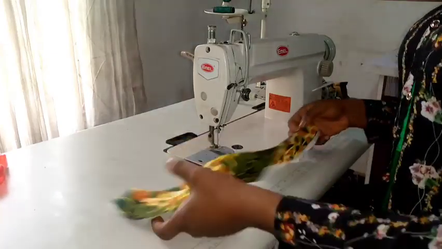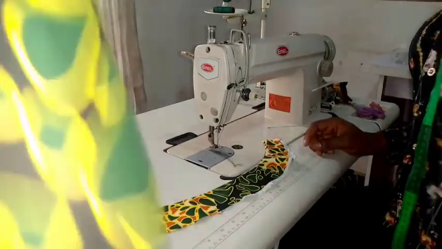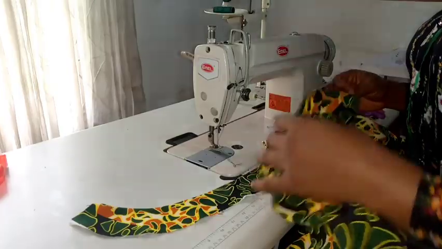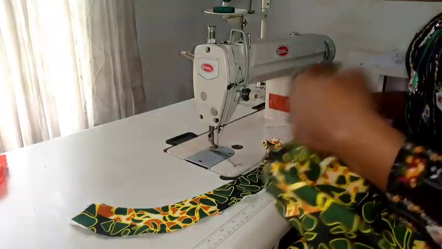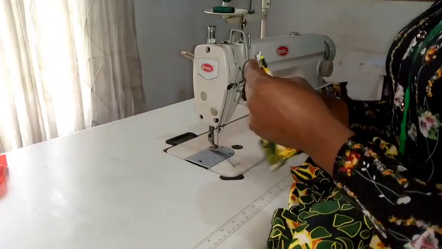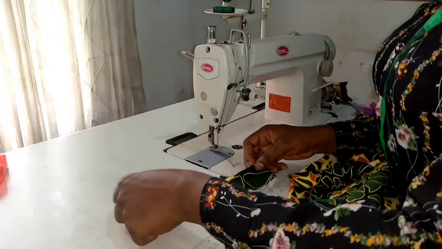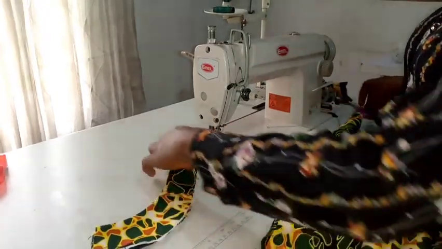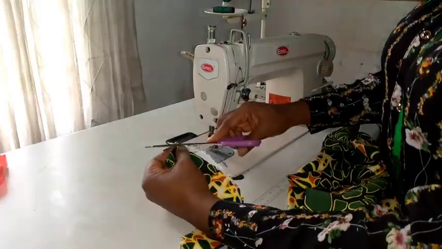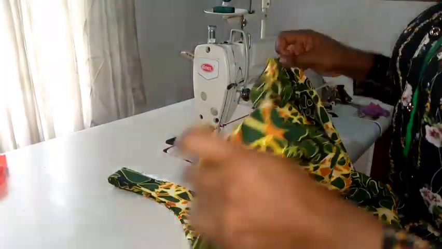Before I do that, I'm going to be finding the middle of both the dress and the collar. I'm going to fold them both into equal halves, and I'll notch the midpoint so I can place them together at the midpoint for accuracy when sewing. So I'm just notching the midpoint of the collar. I'm also going to be notching the midpoint of the dress.